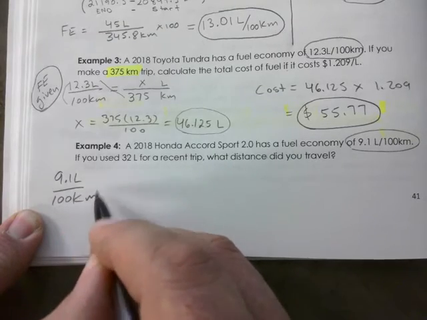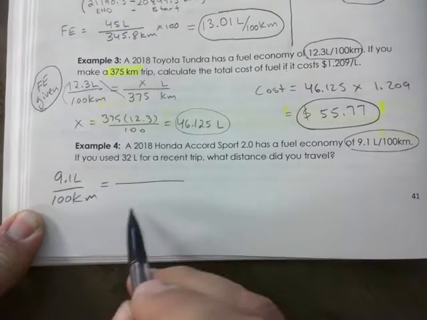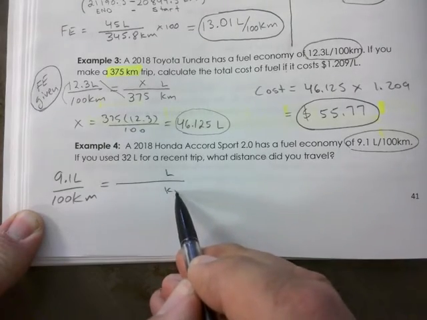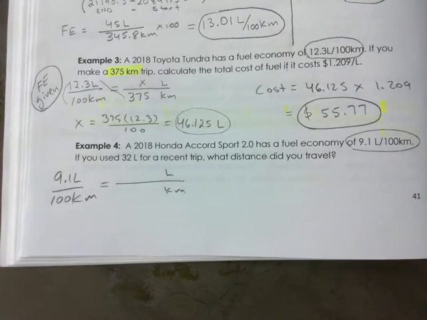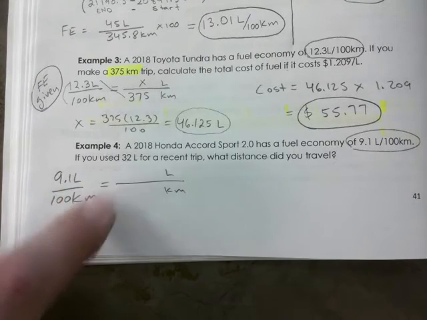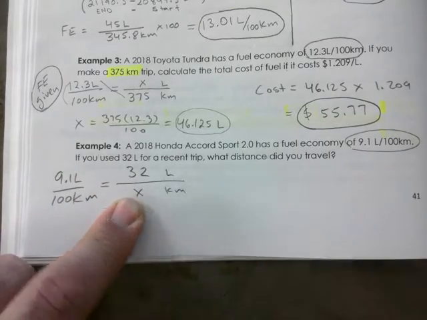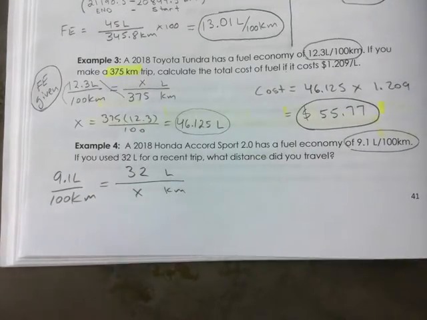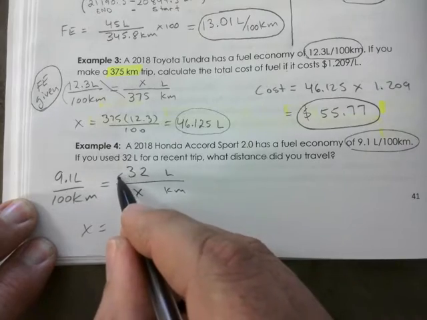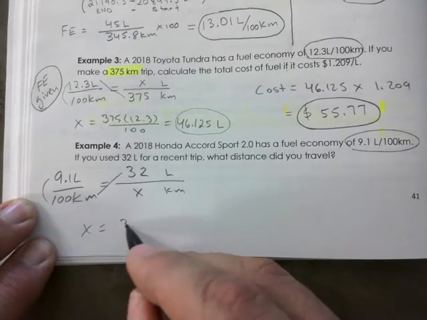Okay, another one, fuel economy is given, almost without thinking. I'm pretty sure Mr. Dirksen is going to do that. And on the other side, I have this. What are they asking in this case? I'm given the liters, right? So 32 liters is given, therefore they're asking me for the distance traveled, right? Distance traveled in kilometers. So in this case, you multiply down, you divide up.